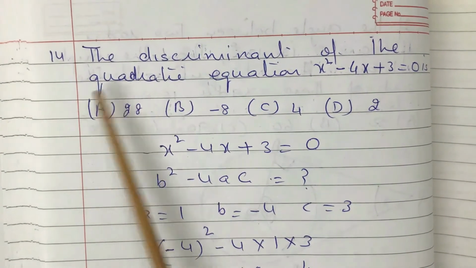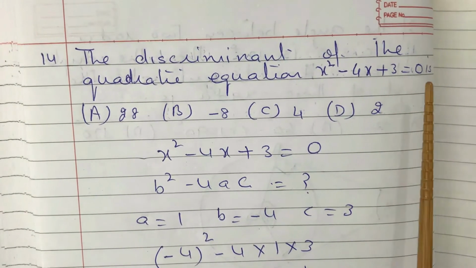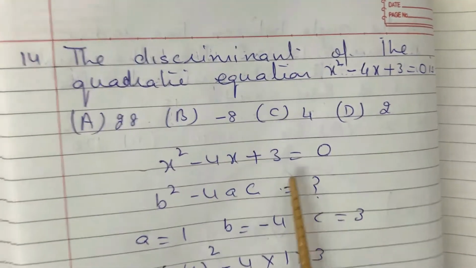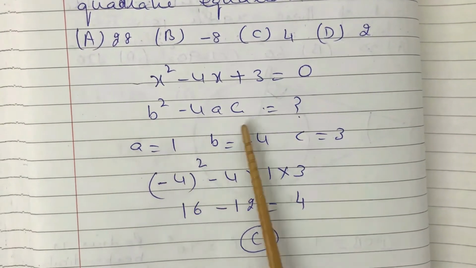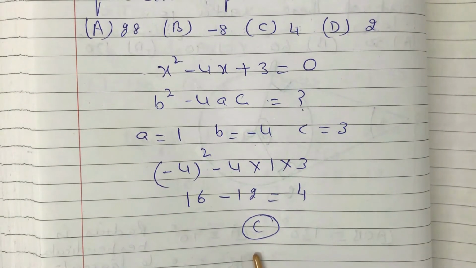Now the 14th question. The discriminant of the quadratic equation x square minus 4x plus 3 is equal to 0 is, there are 4 options. Find the discriminant. It means you have to find the value of b square minus 4ac. That will come out to be 4. So C is the option.